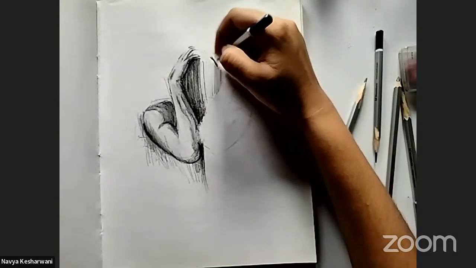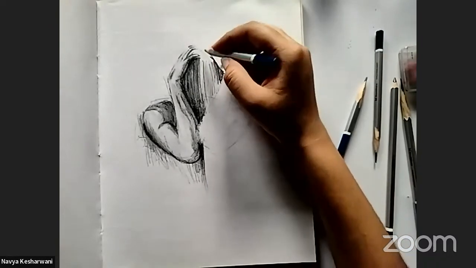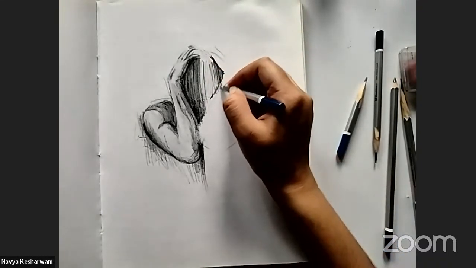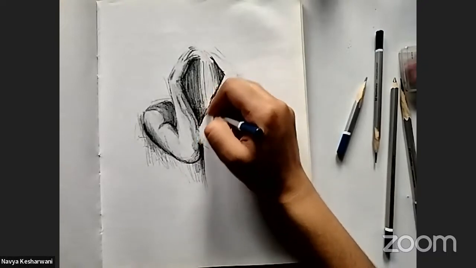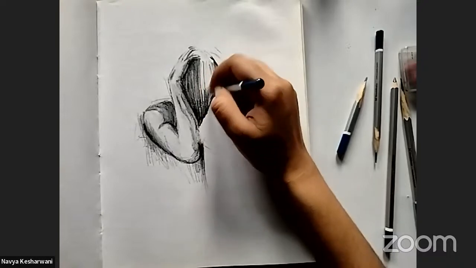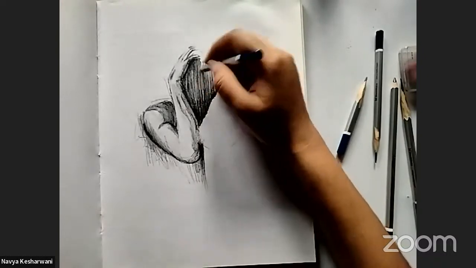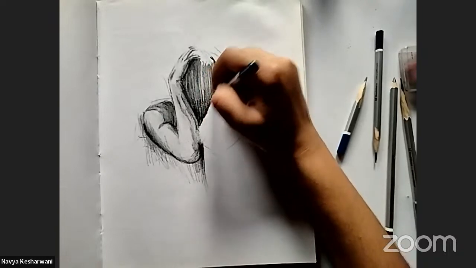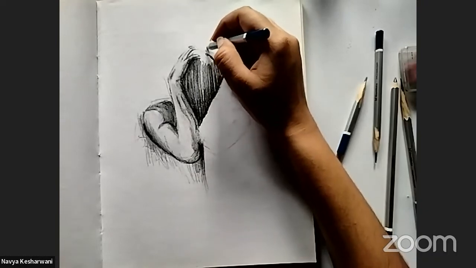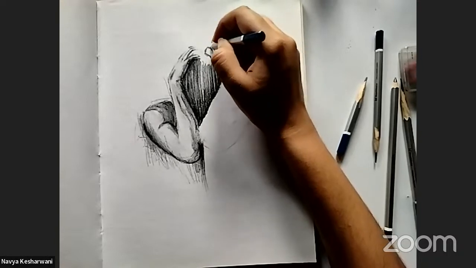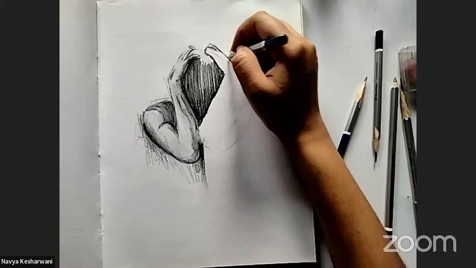Now again, I'm using the negative painting technique. This technique is normally used in painting, but you can use it here for pencil work also. And then again, over here.